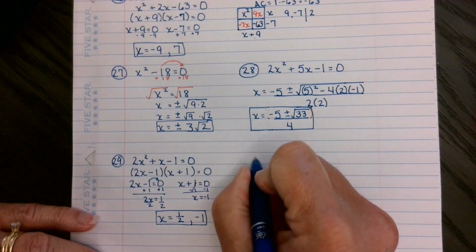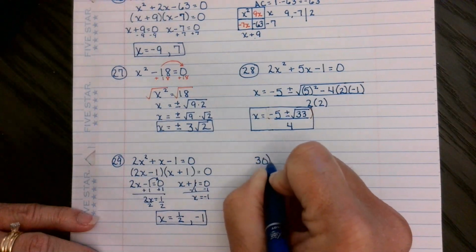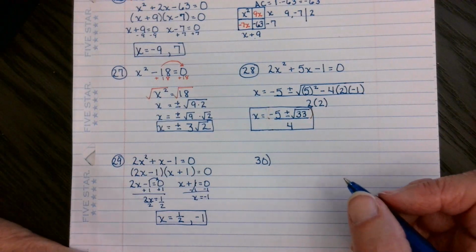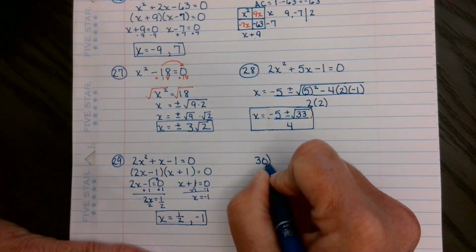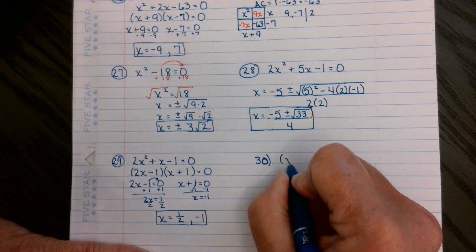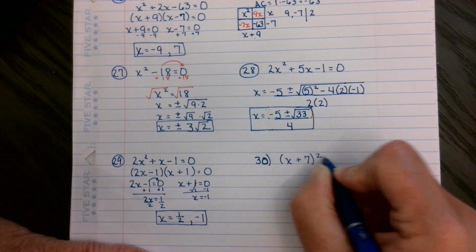Number 30. Now, I'm going to do this the fastest way. When you look at my notes, I used quadratic formula. So this way you get 2 different ways of working the same problem.